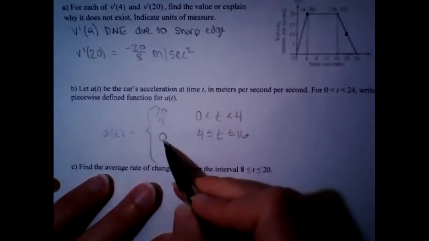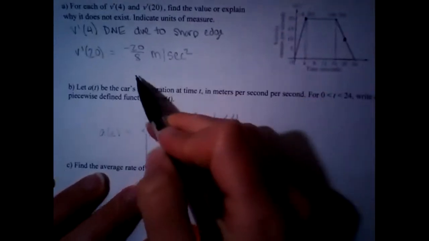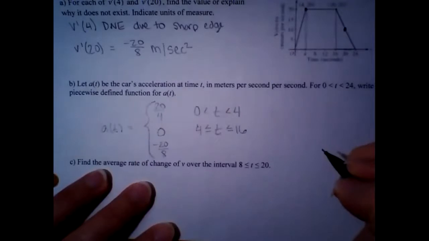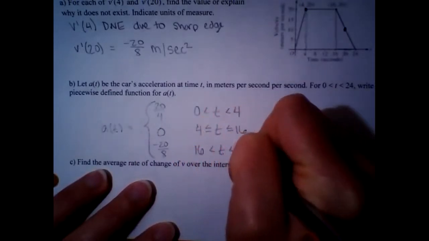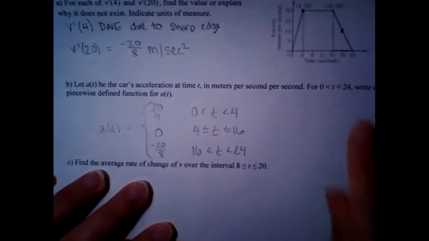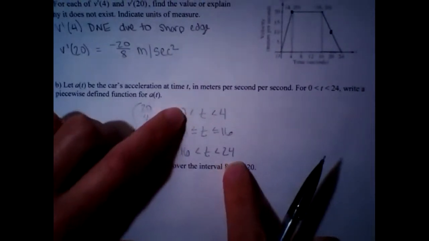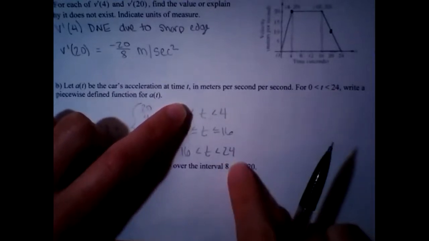All right. And then the last one, the slope of this line, we found that already. It was negative 20 over 8. And so that is from 16 to 24. So I didn't put equal to on the 0 and the 24 because it's not given in the problem that way. So I kind of just went with what the problem said.